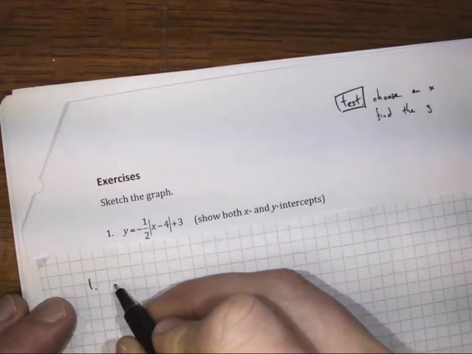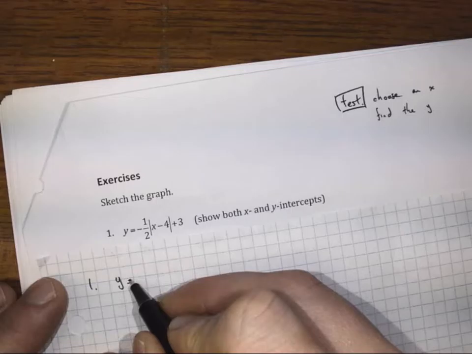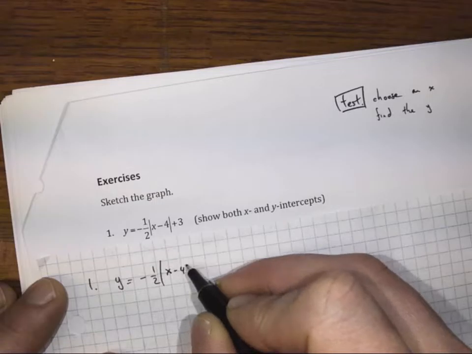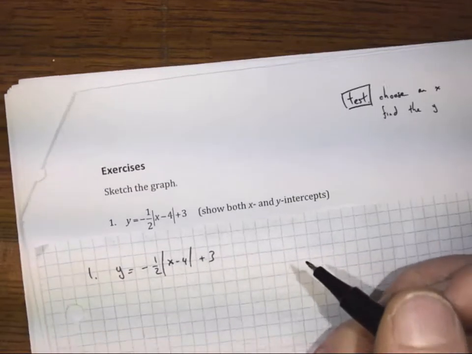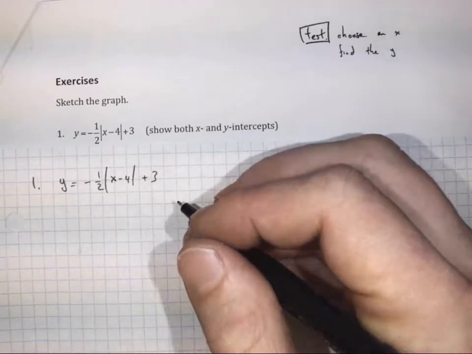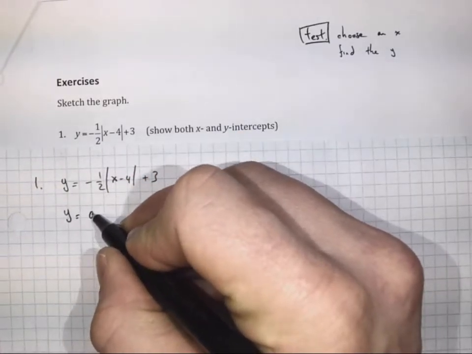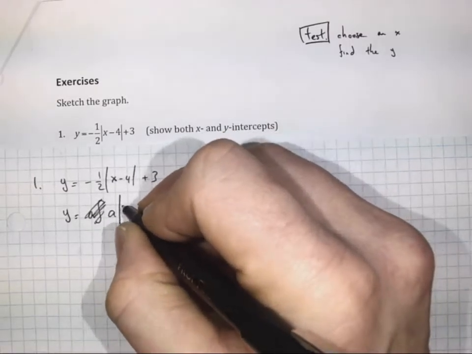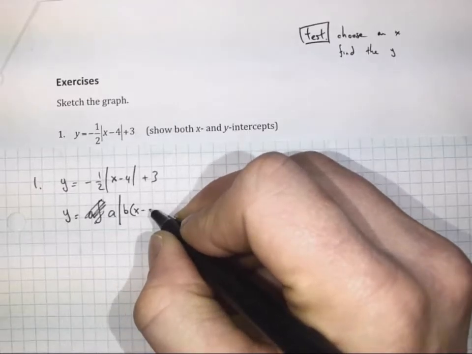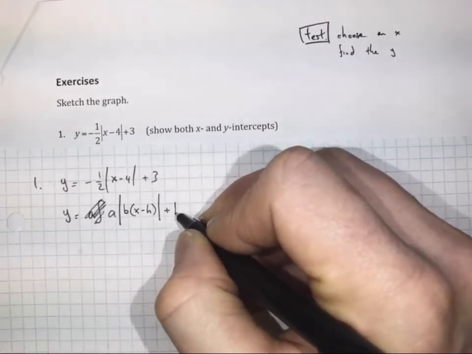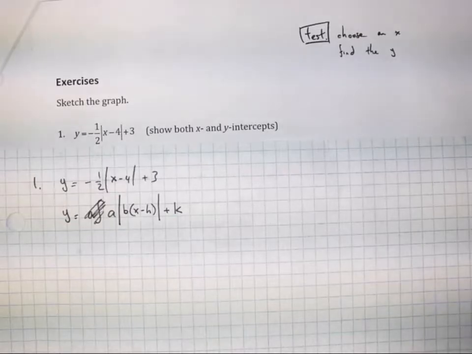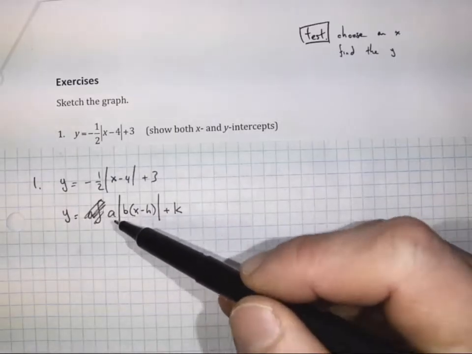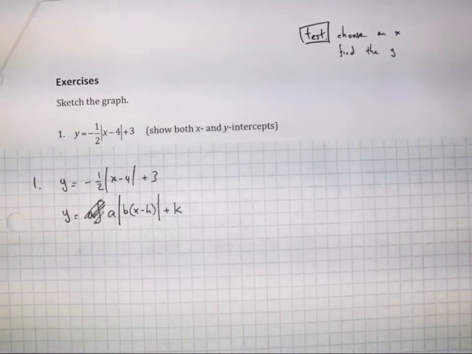All right, so without further ado, let's see what we got here. So we got question 1. We have this function, y equals negative a half times the absolute value of x minus 4 plus 3. And I can think of that as being somewhat similar to y equals a times the absolute value of b, x minus h plus k, if I want to. And I can see how some of these numbers are somewhat similar to some of our transformation letters that we used when we learned about transformations.